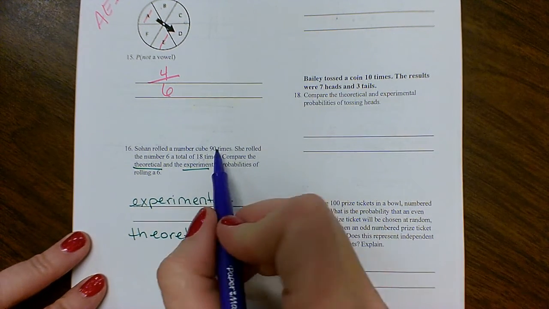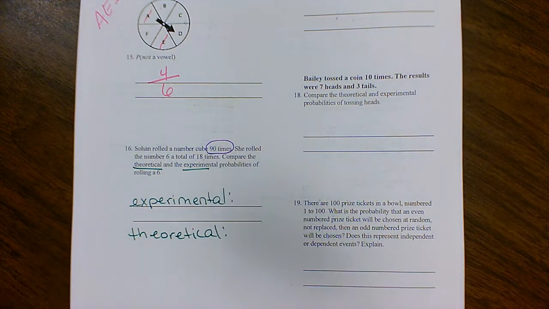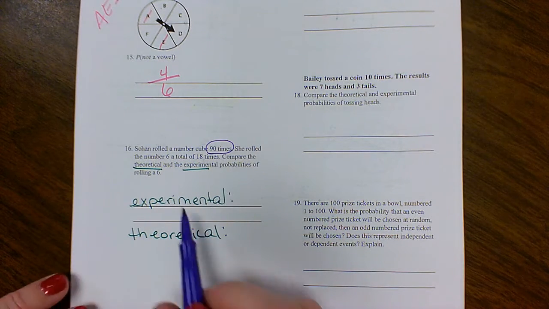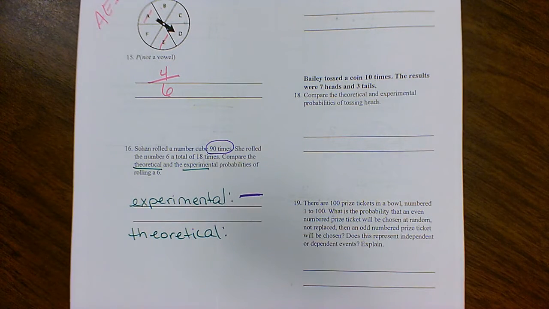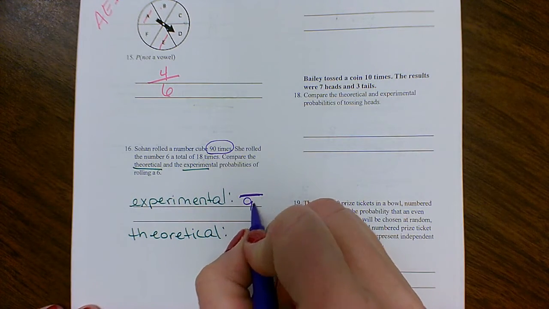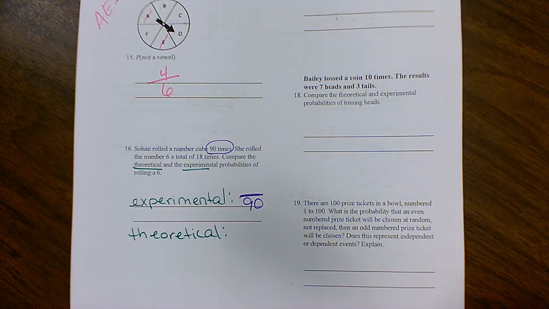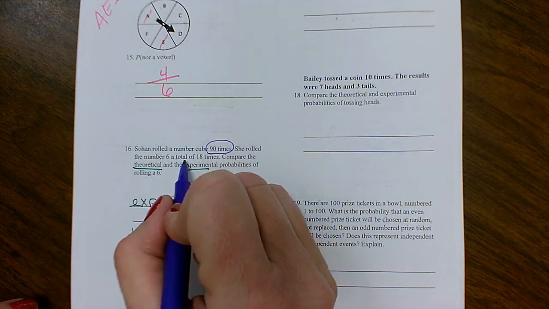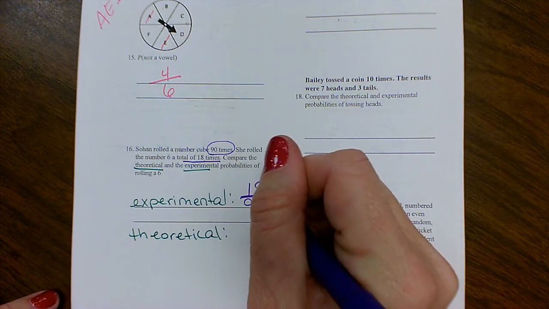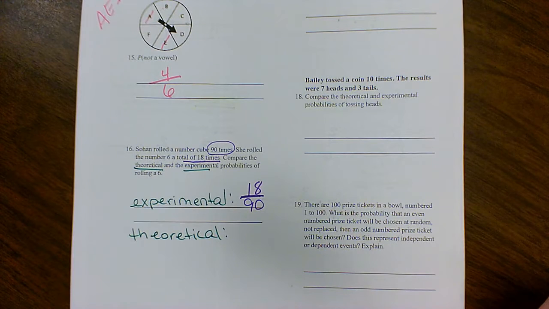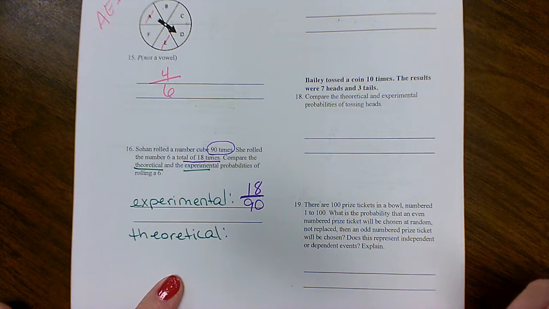So this is a key number for your experimental. How many times did they roll the number cube? A total of 90 times. And she rolled the number 6 a total of 18 times. But in theory, what were the odds of her rolling a 6?